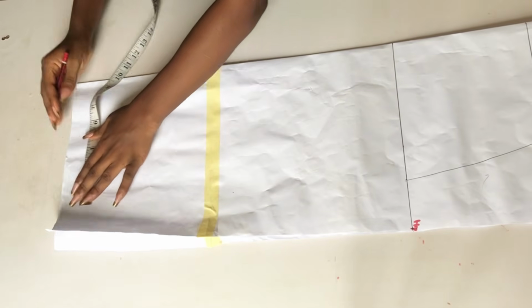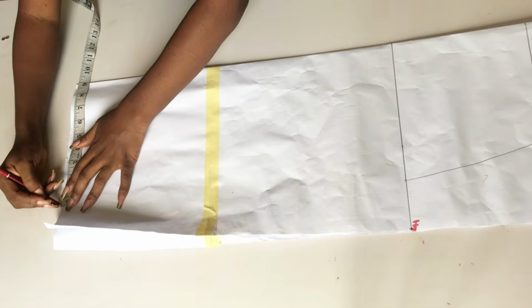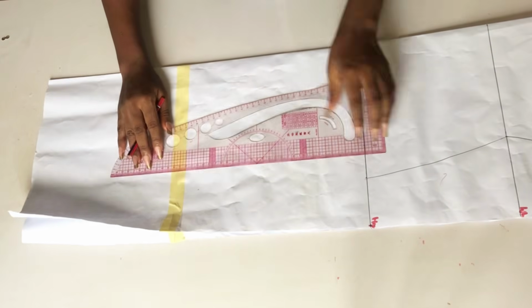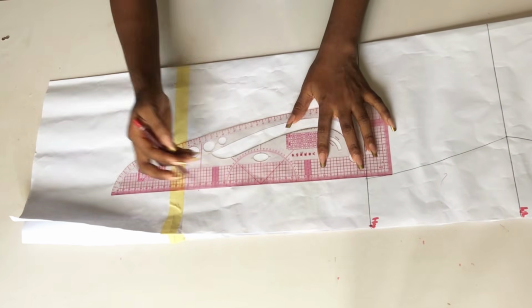So what I have on the hip line, I'll place it on my dress length. So I have about 9 inches. So I'll place all the way to the length of this pattern paper and I'll connect as you can see me doing.